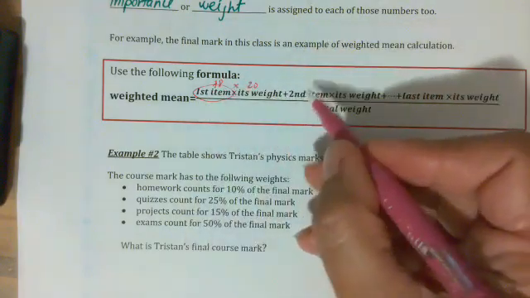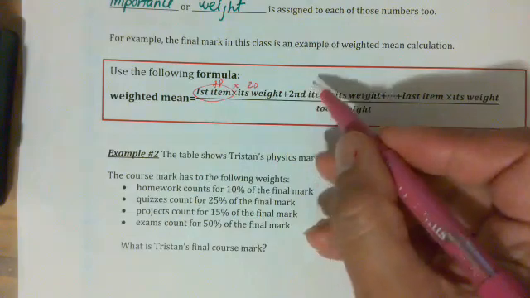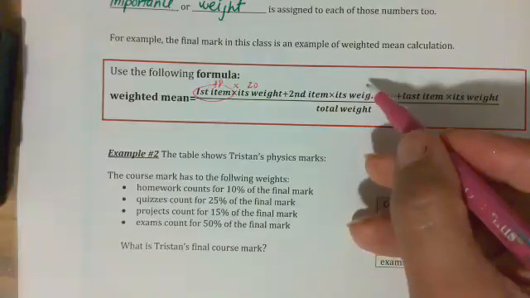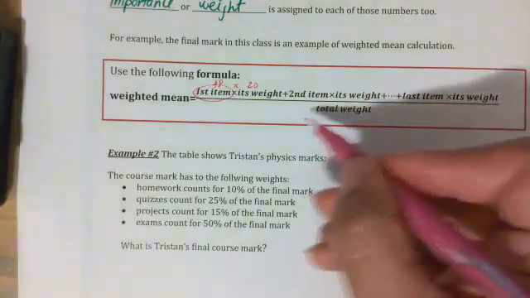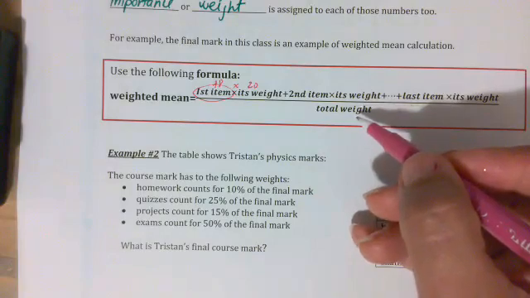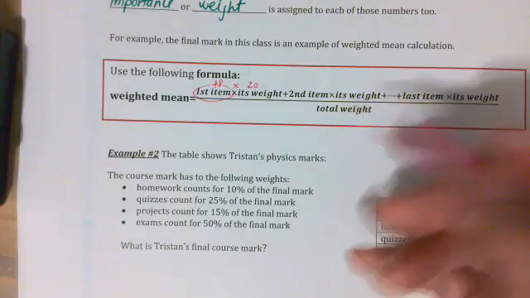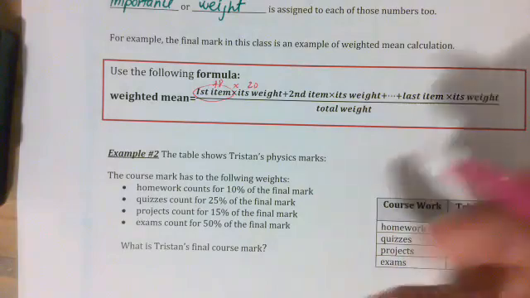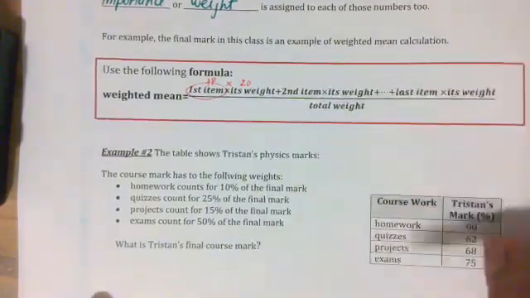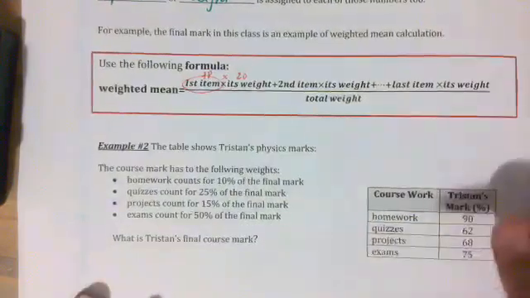The second item would be tests. So if your average on tests is, let's say, 80% in each test, then 80 times its weight, which is 50%, and so forth. And then at the end, it's out of 100 for us. That's the total weight in percentage, but sometimes it's not out of 100, it's whatever points were assigned for that particular calculation. In example 2, we do just that.